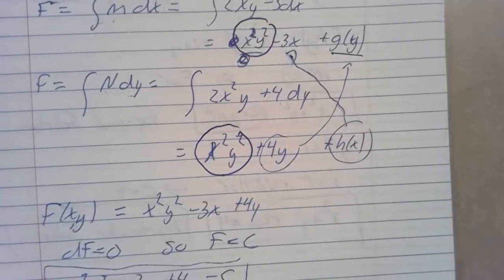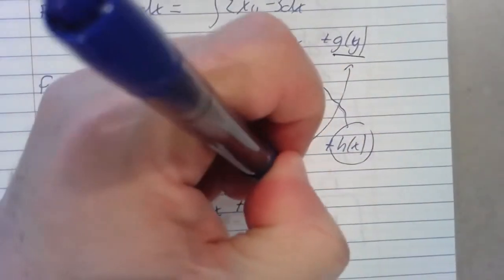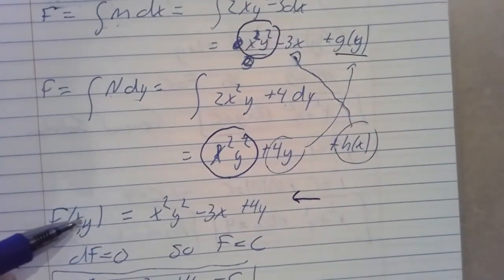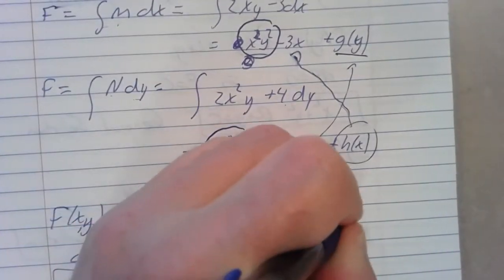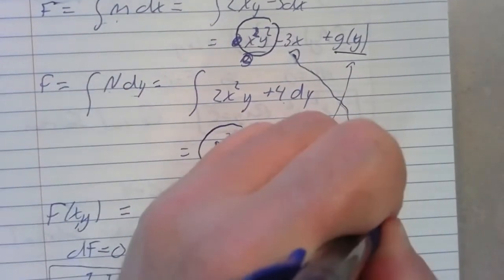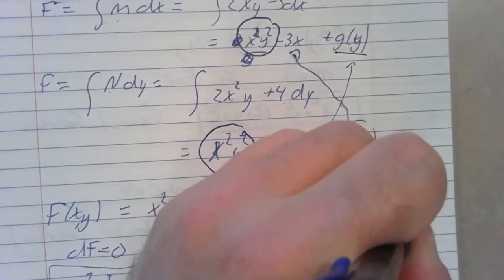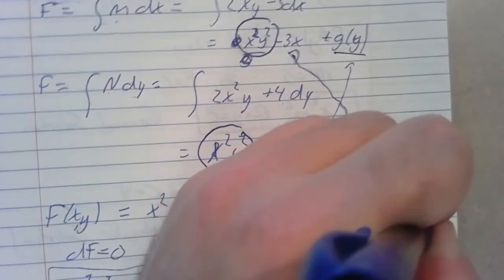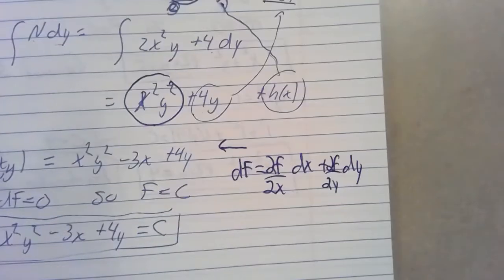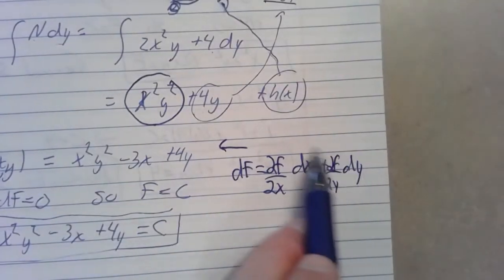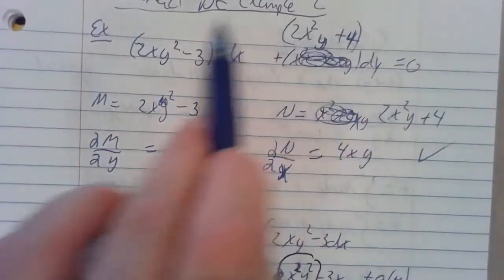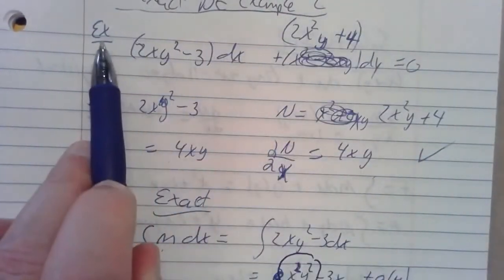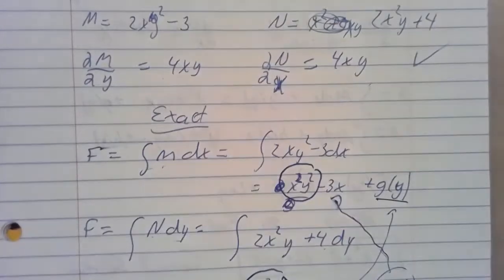Okay. Now, again, you should check and make sure. Check that this guy's full differential, remember the differential is the partial with respect to x dx plus the partial with respect to y dy, gets you the left-hand side up here. That's what makes this an exact dE.